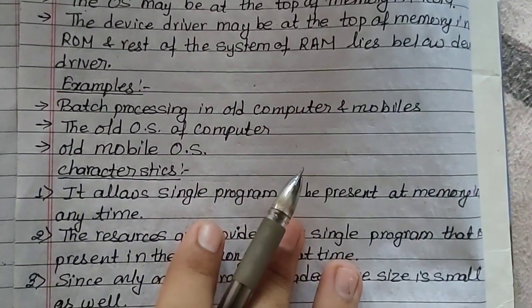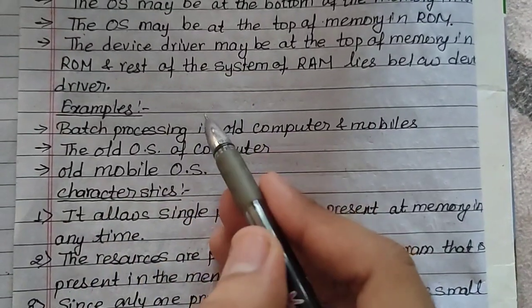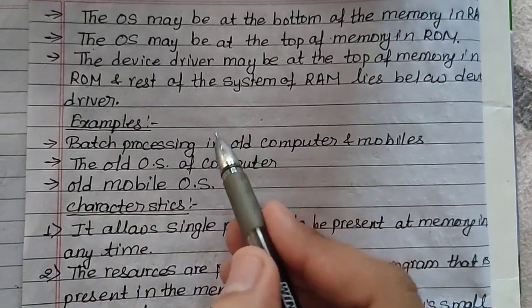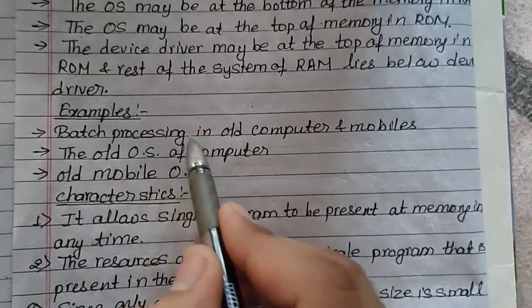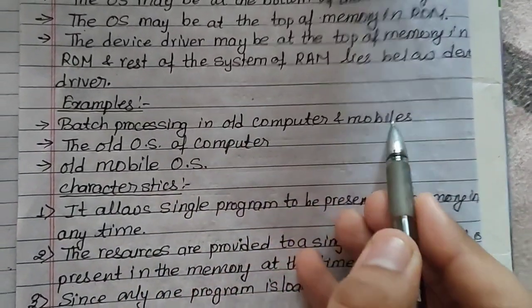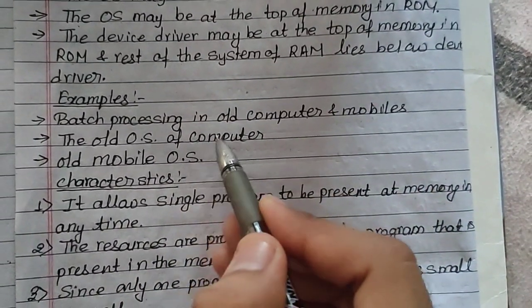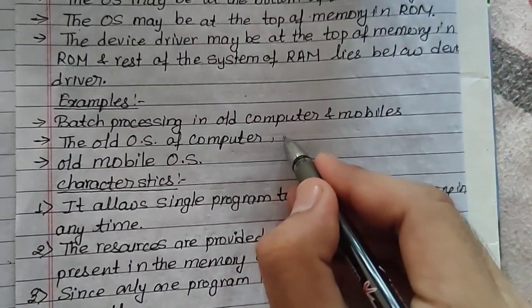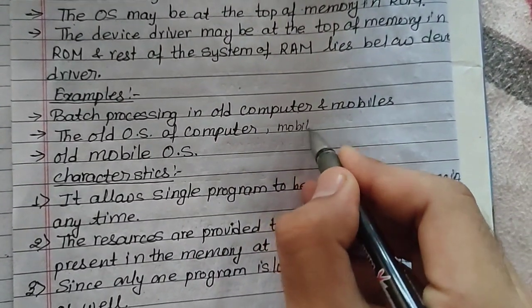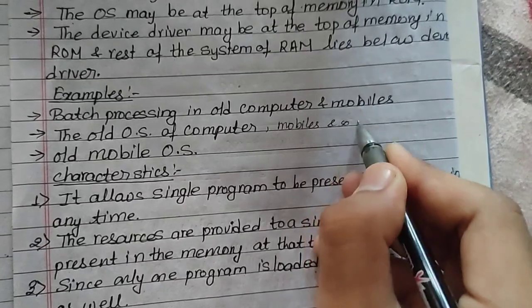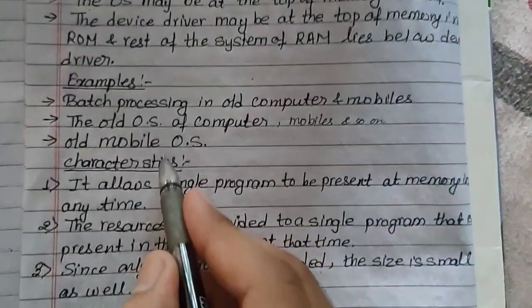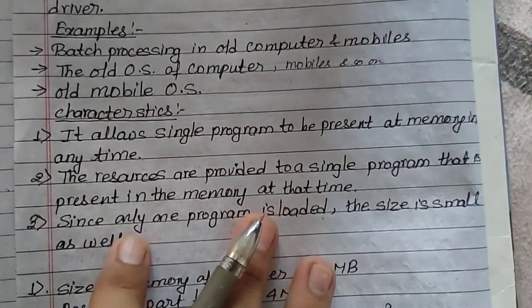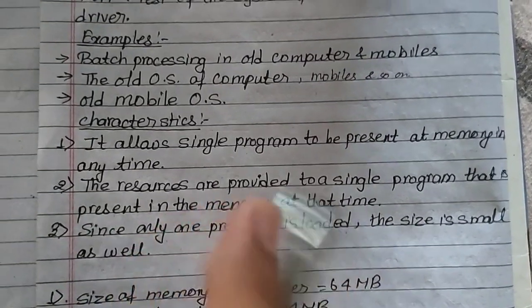Let us take an example of monoprogramming: batch processing in old computers and mobiles, the old operating systems of computers, mobiles, and so on. What are the features of monoprogramming?